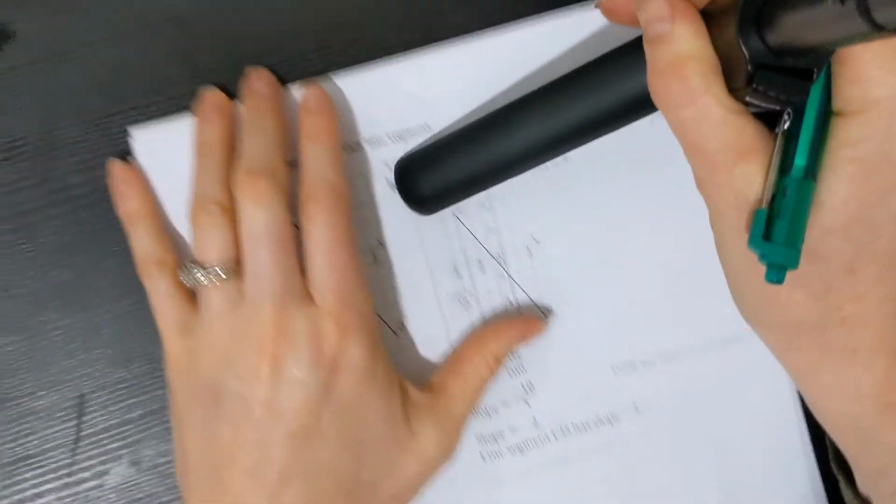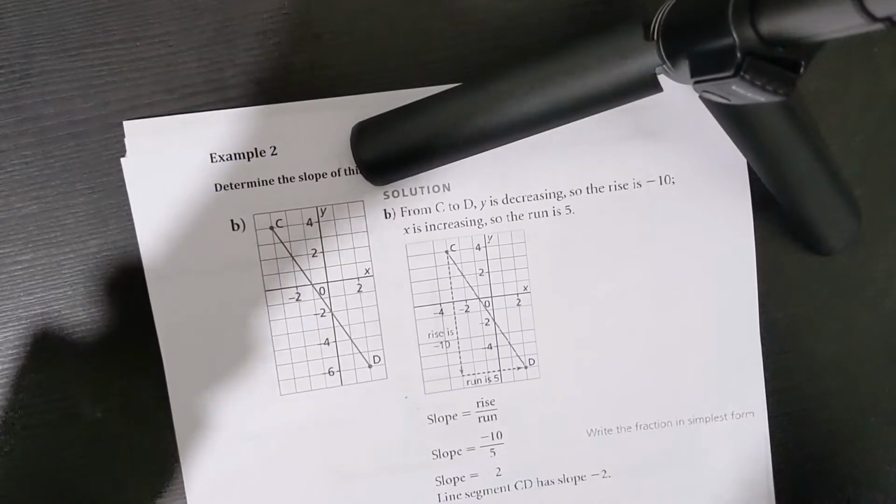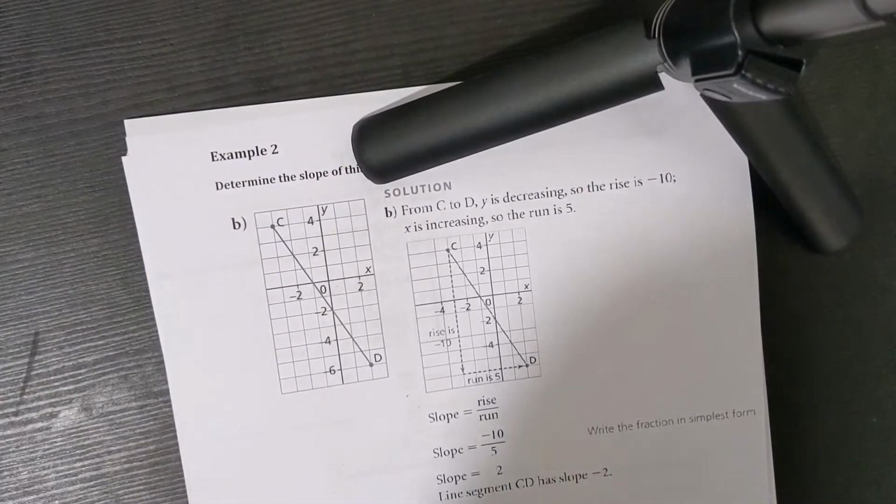The thing is that lines don't always go up. Sometimes they go down. Apparently, that's true for my tripod as well. It also wants to fall down.